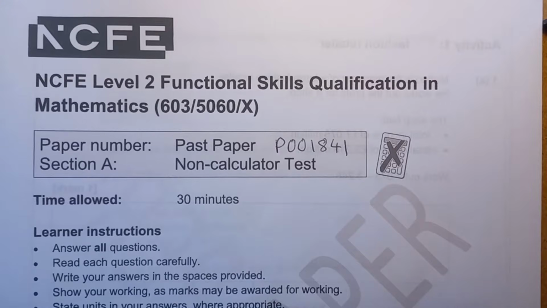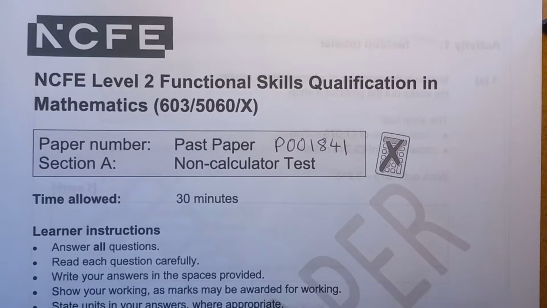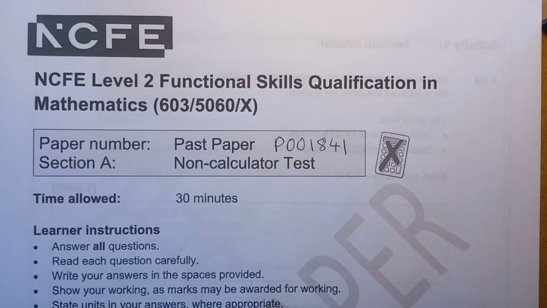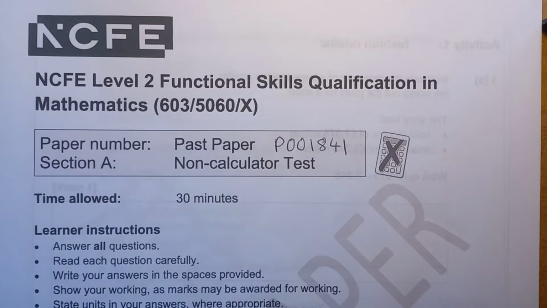Hi, today we're looking at Functional Skills Maths Level 2. We've got the NCFE exam board. This is past paper P001841 and we're going to start with the non-calculator section.